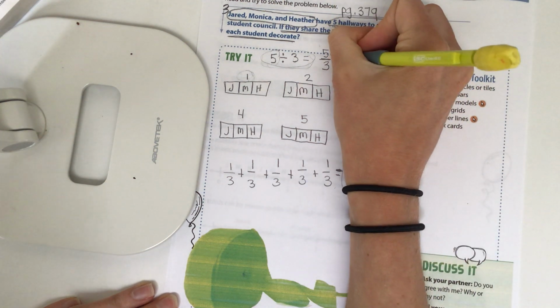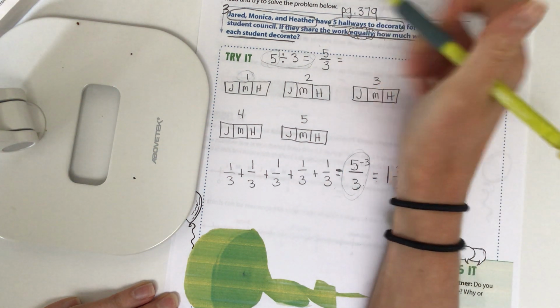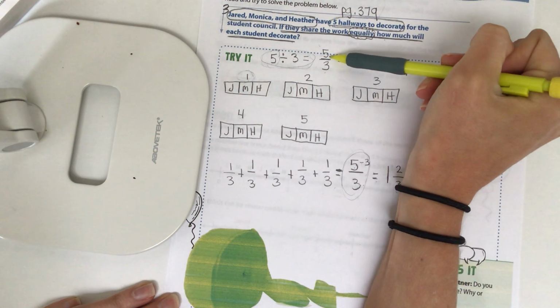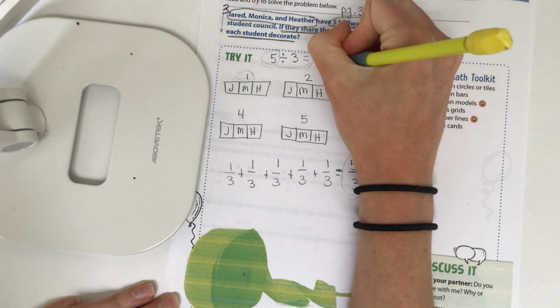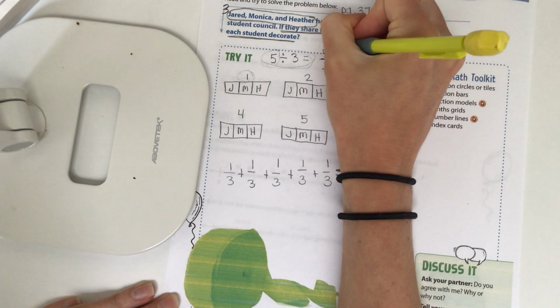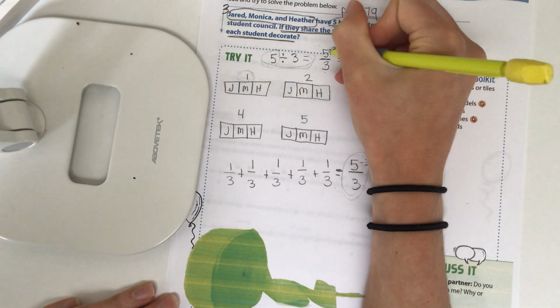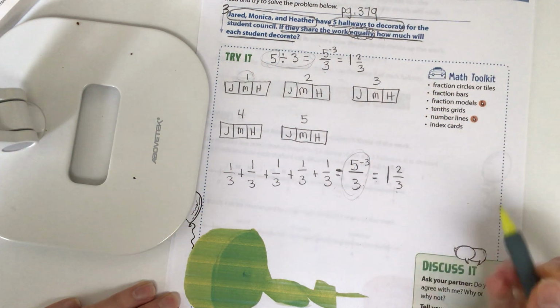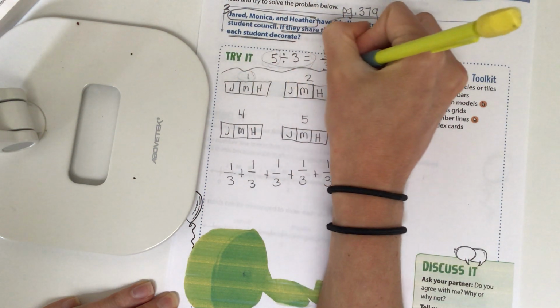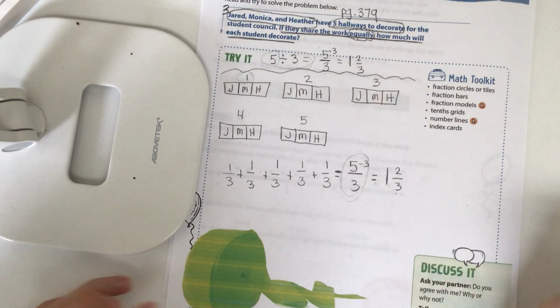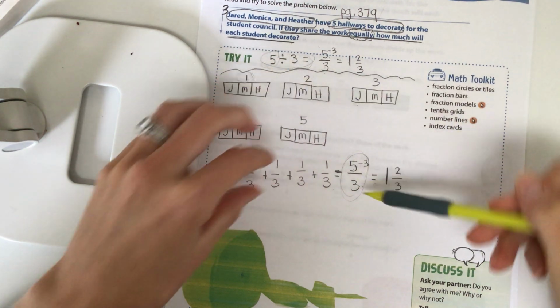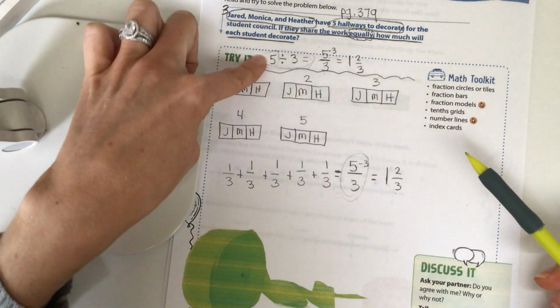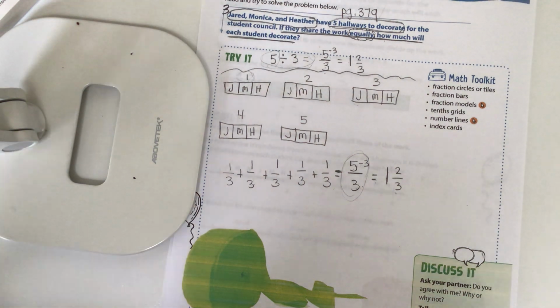I could have turned it into a mixed number because it's an improper fraction. 3 goes into 5 1 time. 3 times 1 is 3, so I subtract 3. 5 minus 3 is 2, and my denominator stays the same. All right, so I told you 2 different ways. You can use the model and do it that way, or do the easy way, just do 5 divided by 3. Same thing.